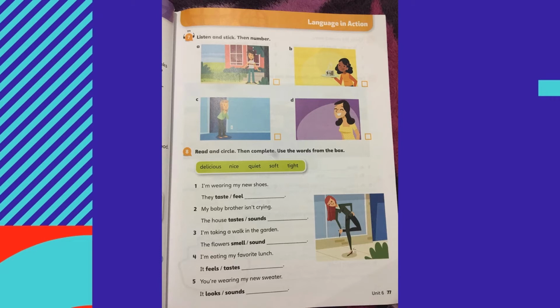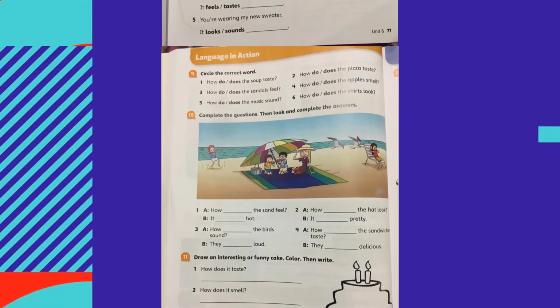In number 2, it says, my baby brother isn't crying. My baby brother no está llorando. So, the house tastes or the house sounds. My answer can be the house sounds quiet. Remember that quiet is like silence.